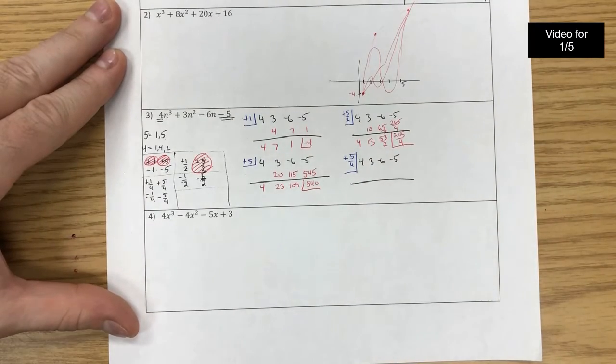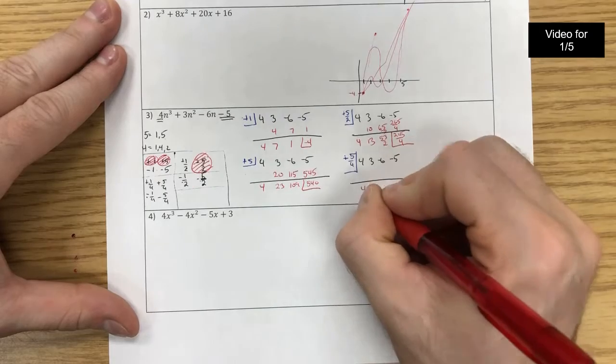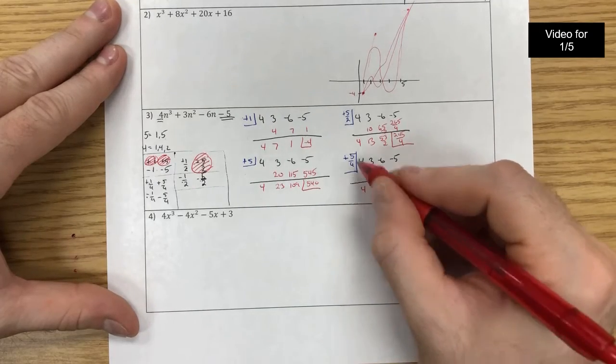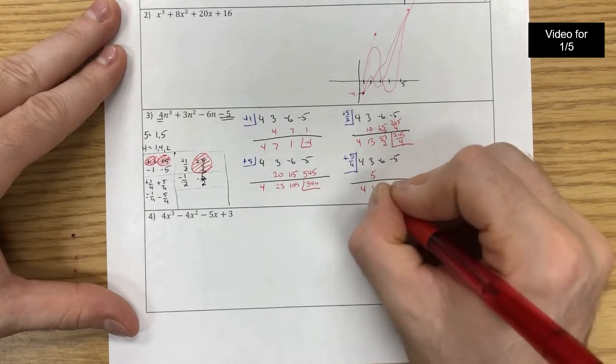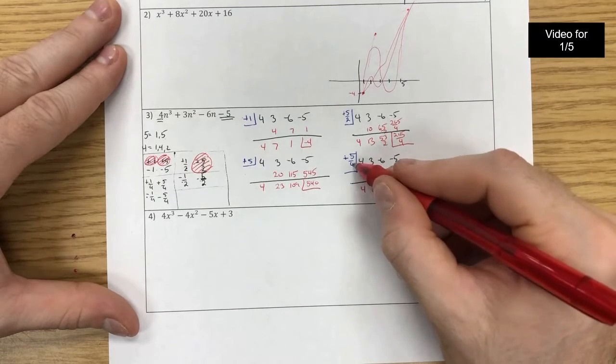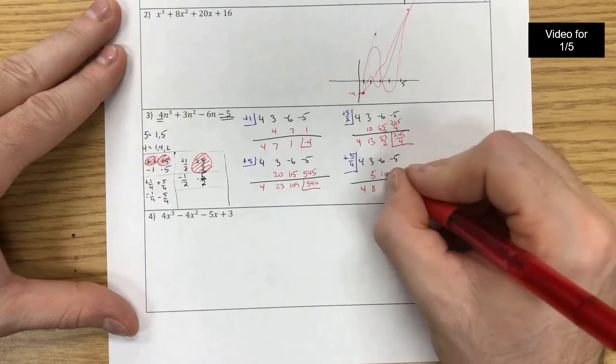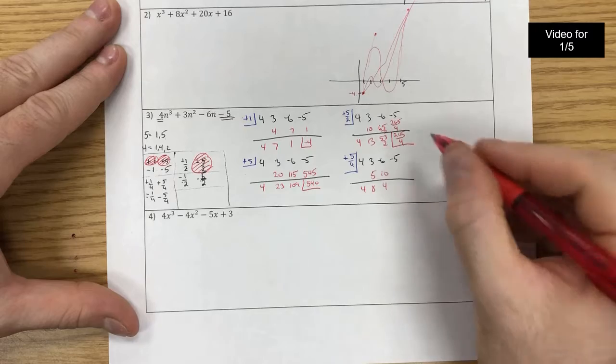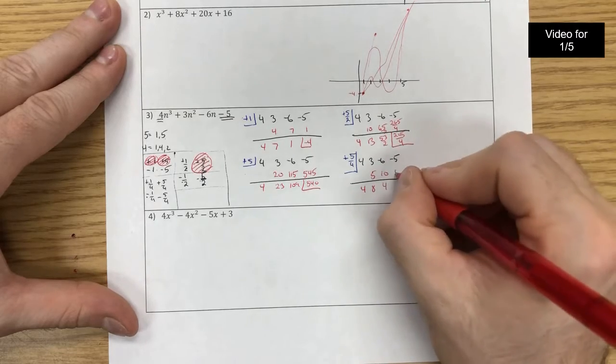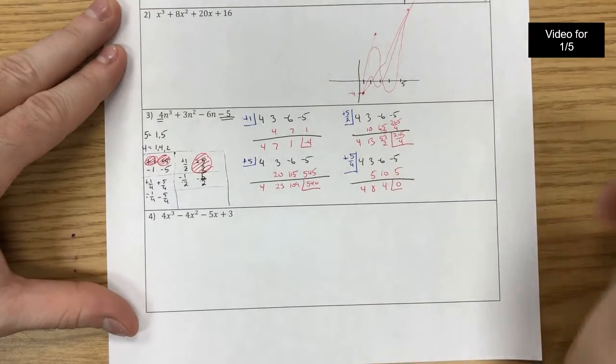Plug these in. 4 over 4 is 1, 5. That gives me a sum of 8. 8 over 4 gives me 2 times 5 is 10. 4. 4 over 4 gives me 1 times 5 is 5. Bingo, we found it.